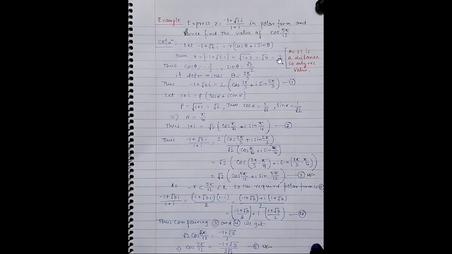So r is 2, and then cos theta turns out to be minus half, and sine theta is root 3 by 2. If you solve these two equations simultaneously, the value of theta that we get is 2 pi by 3. And 2 pi by 3 definitely lies within our desired range of minus pi to plus pi, so the polar representation will be like this.